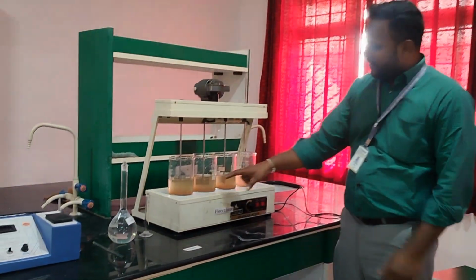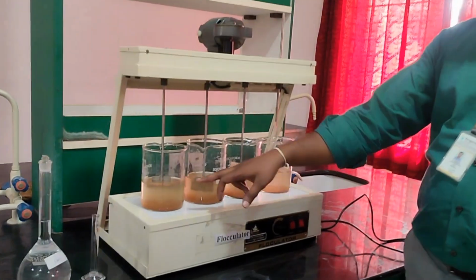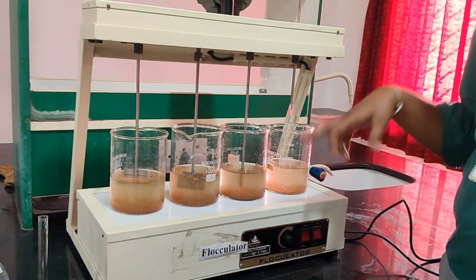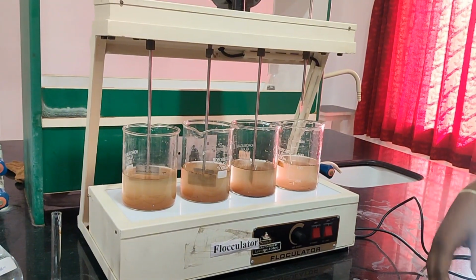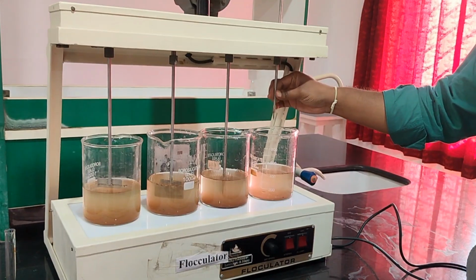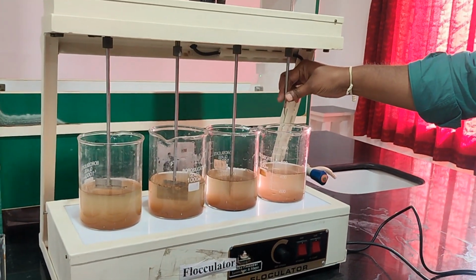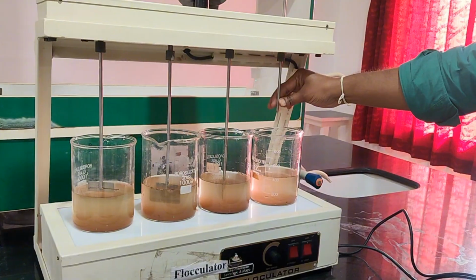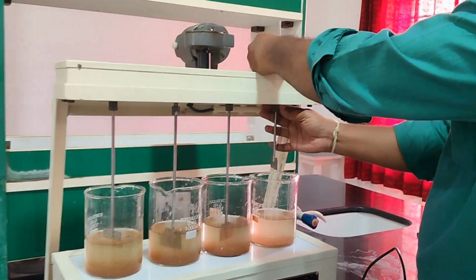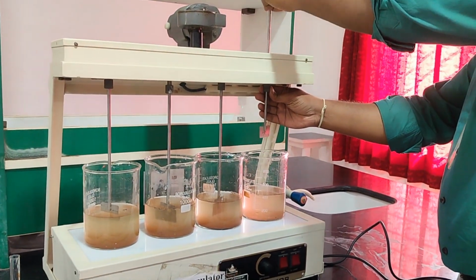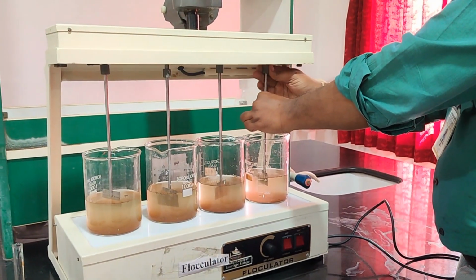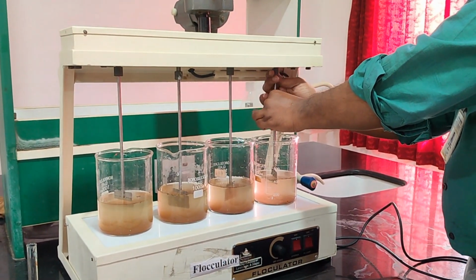So let us see the setup. I have given the turbid water, which has been characterized as a sample, in the flocculator setup. I have 4 samples of 400 ml each, and let us look at this flocculation machine. Here you can see the blade to agitate this wastewater. You can loosen it here and fix this rotating blade for agitation inside the sample. Let us tighten it.